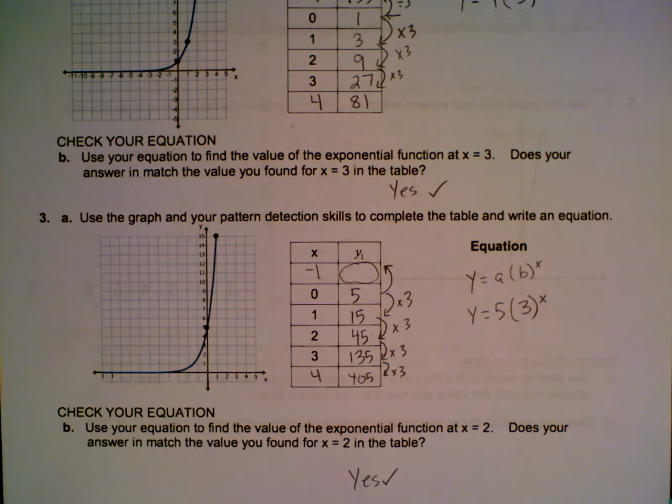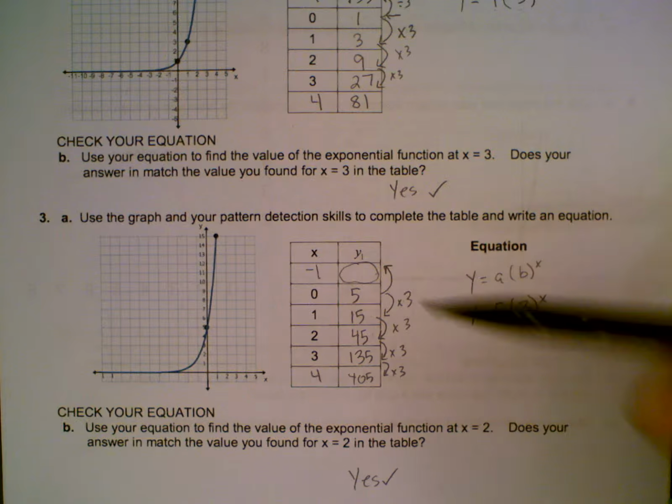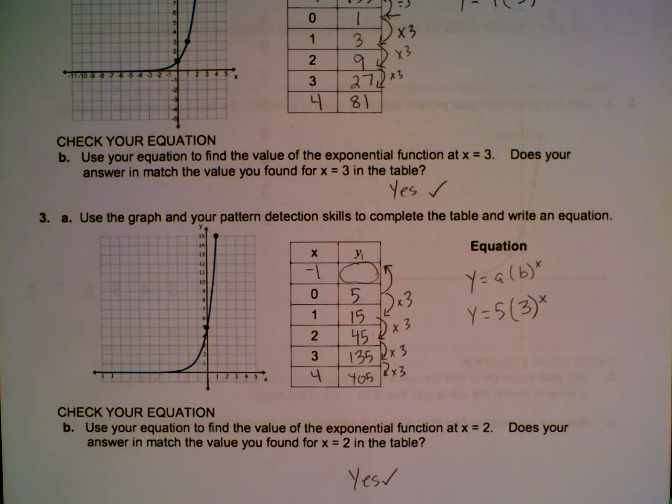Perfect. When you're done with that, once again, make sure you put that answer into Socrative. And when you're done with this one, go ahead and flip the page over and we'll start question 4.